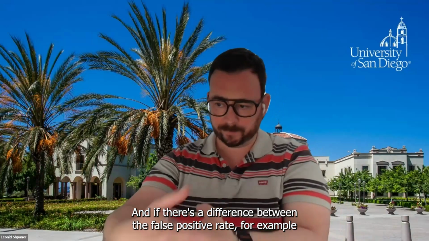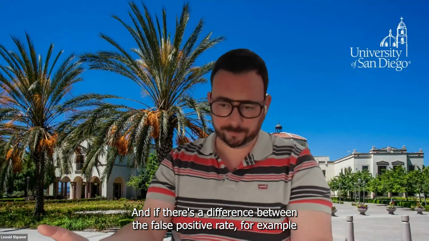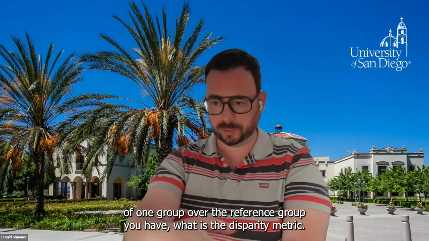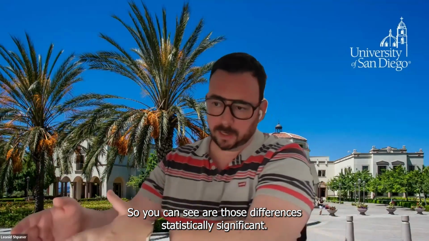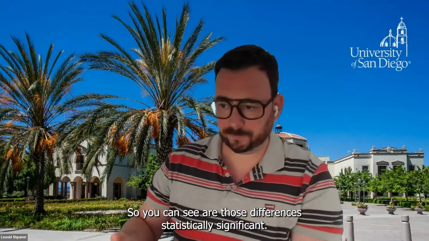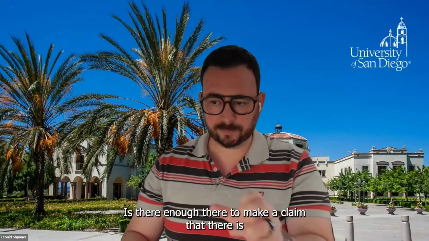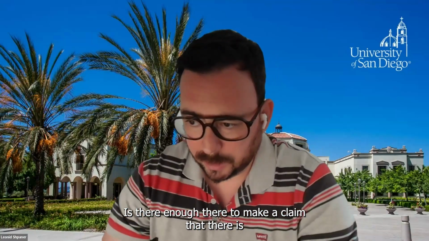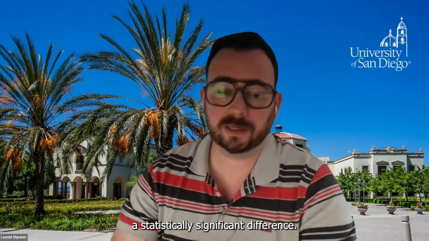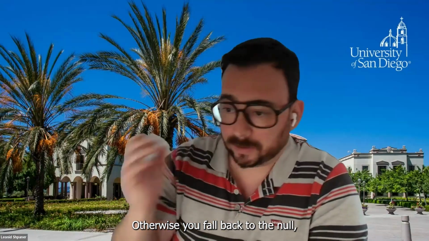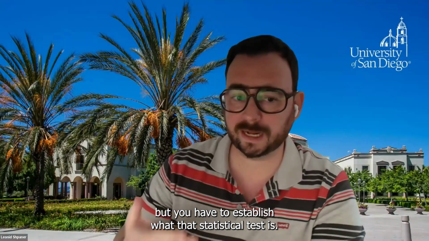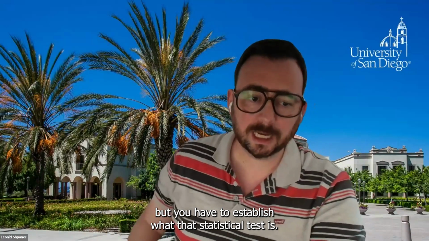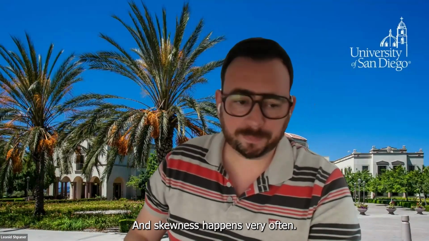And if there's a difference between the false positive rate, for example, of one group over the reference group, you have what is the disparity metric. So you can see, are those differences statistically significant? And that's when we use stats. Is there enough there to make a claim that there is a statistically significant difference? Otherwise, you fall back to the null and there aren't any statistically significant differences, but you have to establish what that statistical test is. And skewness happens very often.